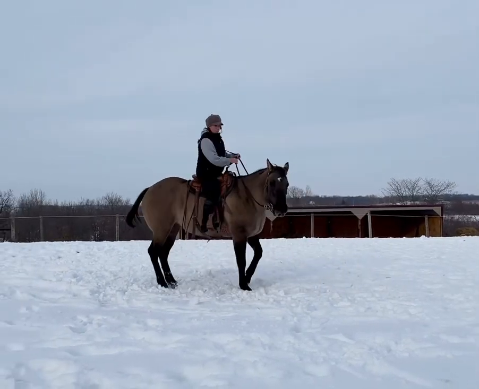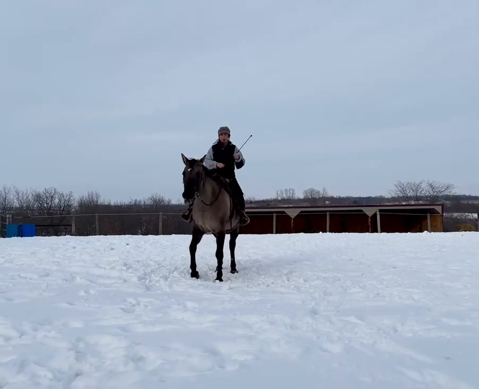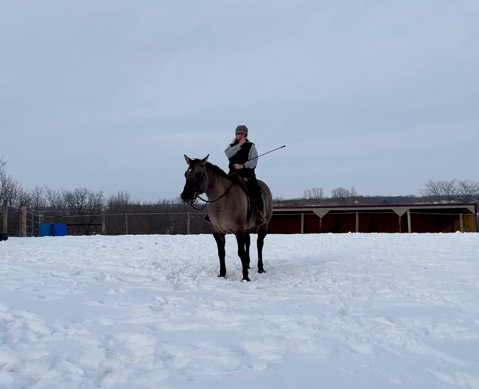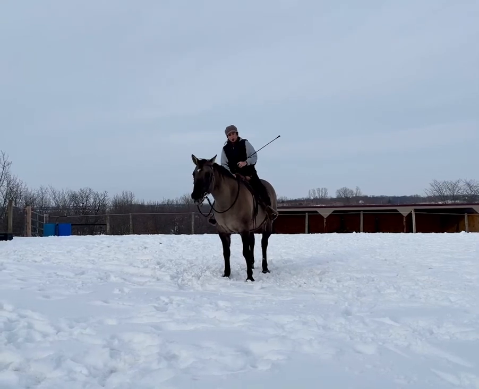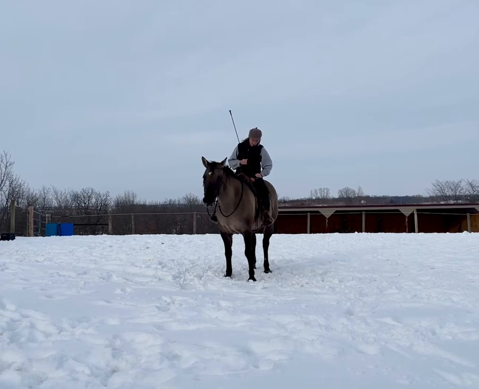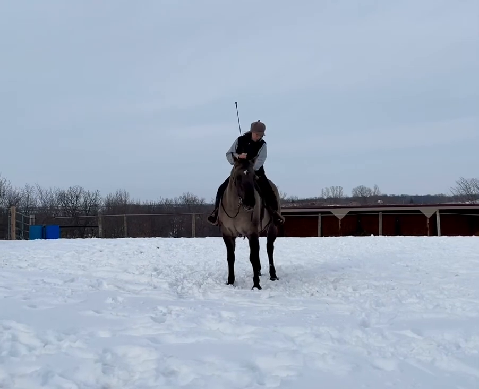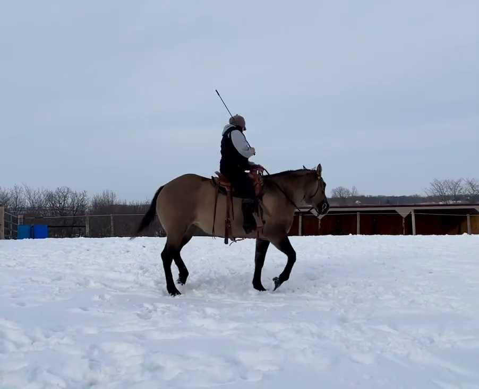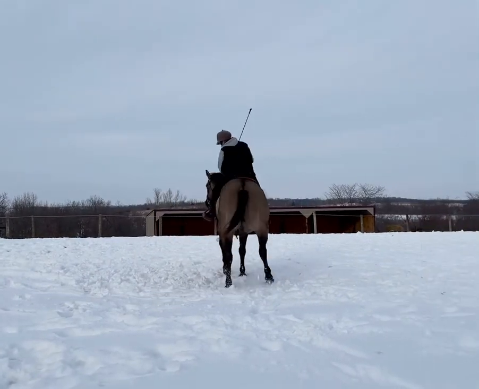Now, if she didn't yield her hindquarters, I'd take this stick and I'd bring it up over my head and I'd tap her on the bum every 3 seconds until I got a response. When it's nice and light with the reins, then it's fun to play around with it. Can I get it without the reins? So can I, again, get a little tip of the nose, bring my leg back, and with minimal use of the reins, ask the hindquarters to yield.